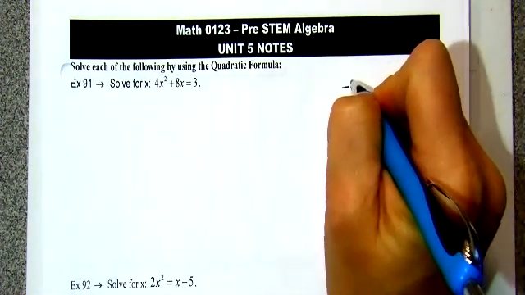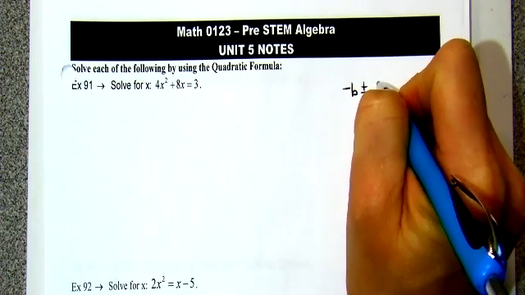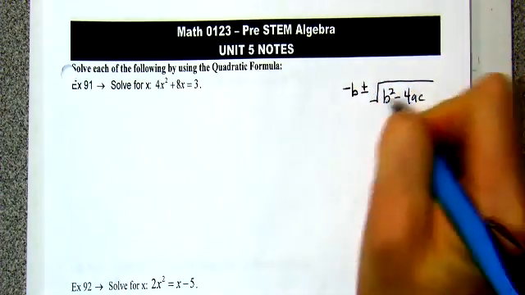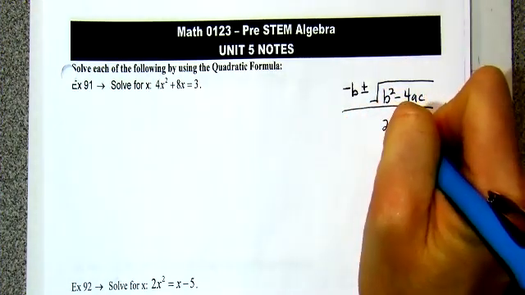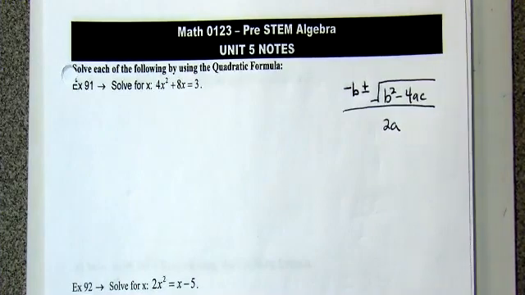So I rewrite the quadratic formula a lot as we go through. I'm going to write it over here. So negative B plus or minus the square root of B squared minus 4 times A times C, all over 2 times A. So I just rewrote it so you can see it on the screen.